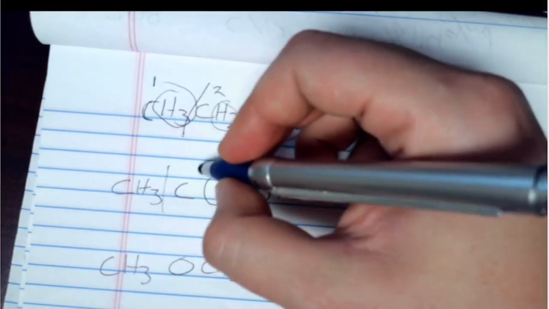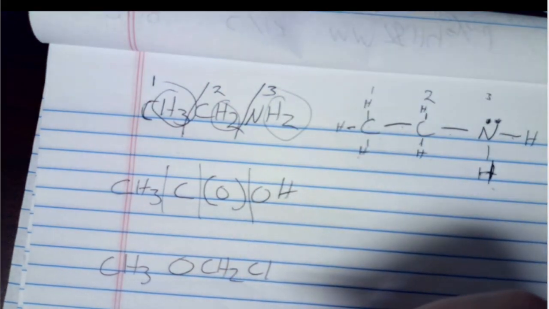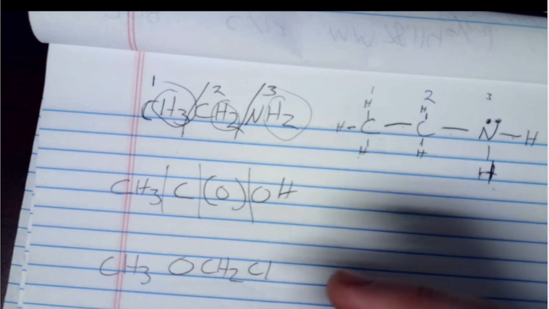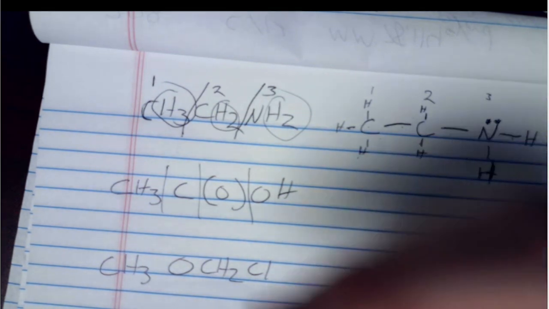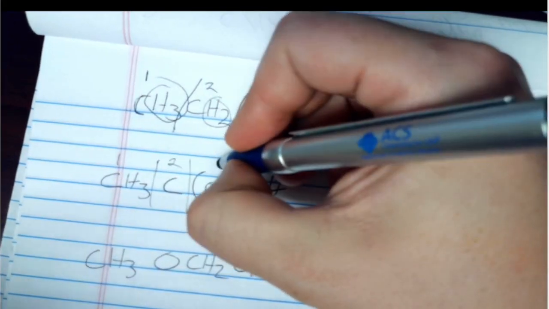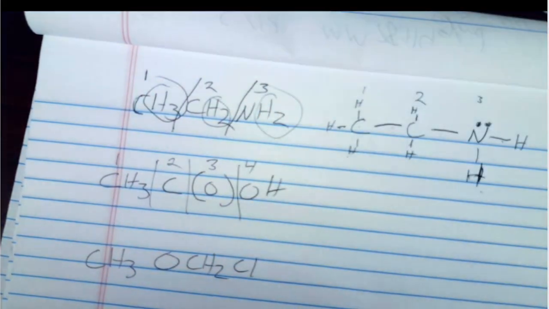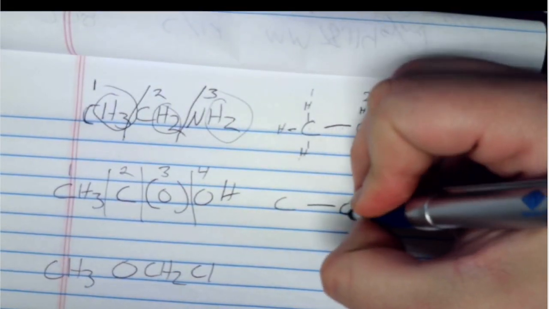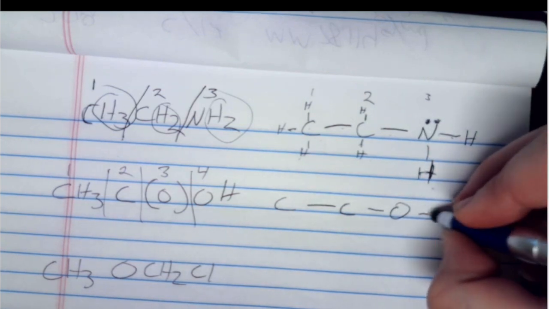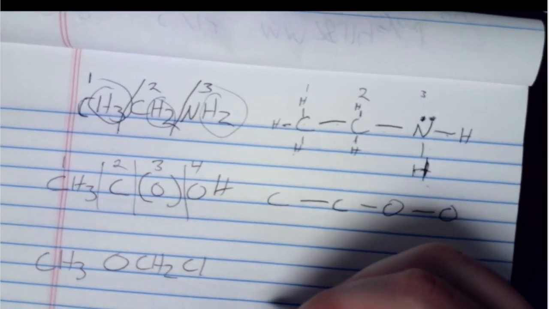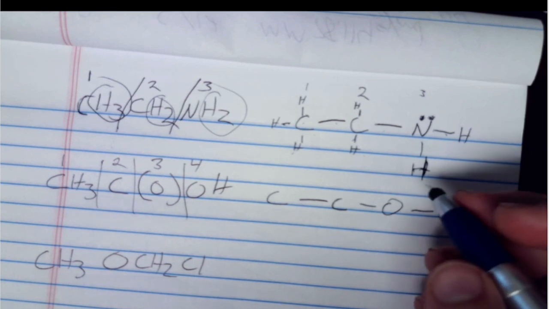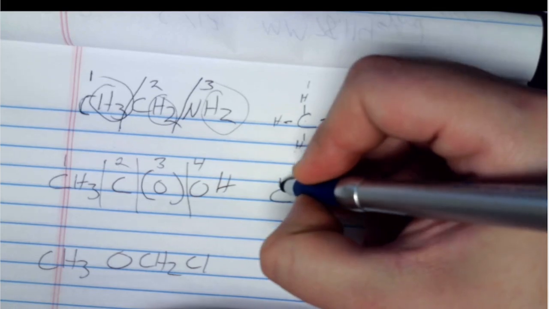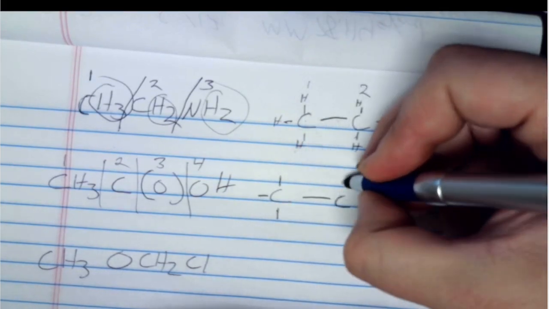How about this guy? Now this one's special in that it has an oxygen in parentheses, and we'll see why. If I draw this, I'm going to start by drawing it in a row, just like this. C, C, O, O. Each O wants to make 2 bonds and have 2 lone pairs. Each carbon likes to have 4 bonds.